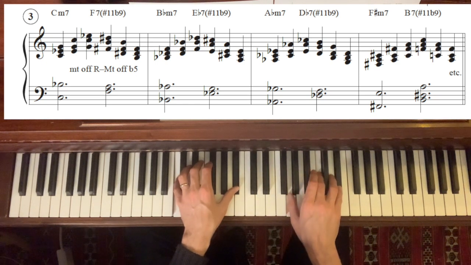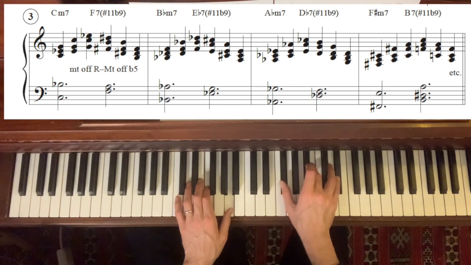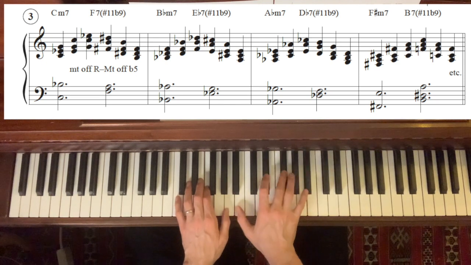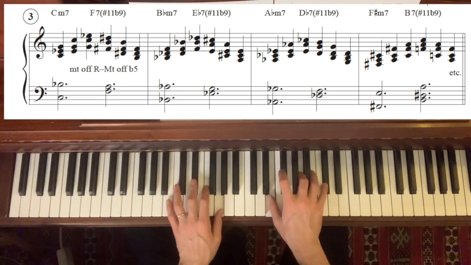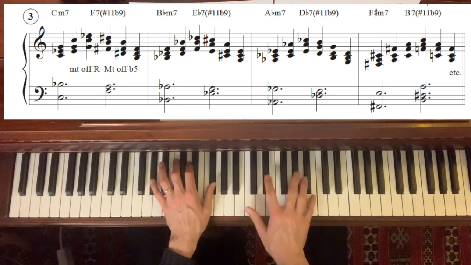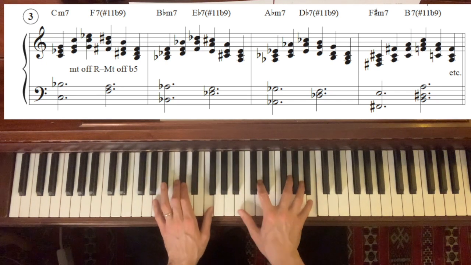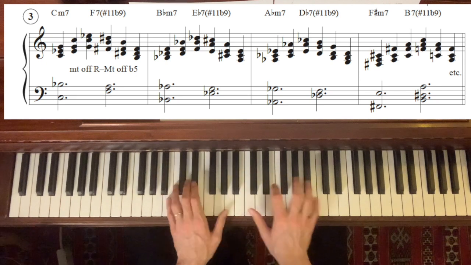Then I'm going to go to an F7 chord, and I'm going to play the F7 by playing a major triad built off the flat 5. So that's B over F. And go around the cycle like this to A major over E flat, A flat minor, G, right? And so on. Experiment with different inversions.